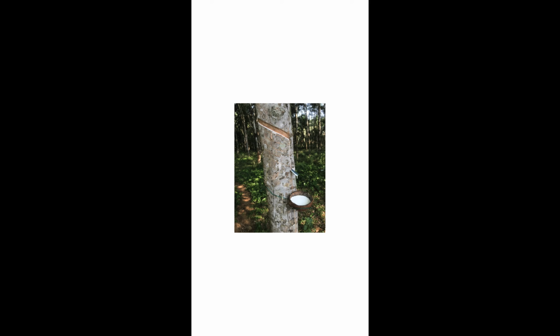Rubber trees, which are scientifically known as Hevea brasiliensis, produce a milky white liquid called latex. Workers make careful diagonal cuts in the tree bark. These cuts allow the latex to slowly drip out. A small cup or container is attached to collect the liquid. This has to be done very carefully. If you cut too deep, you can harm the tree.